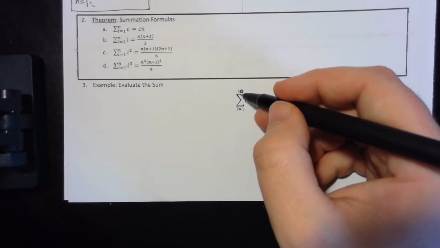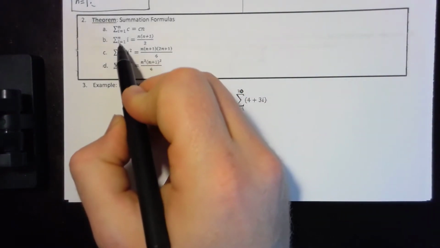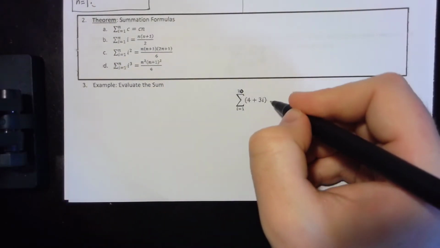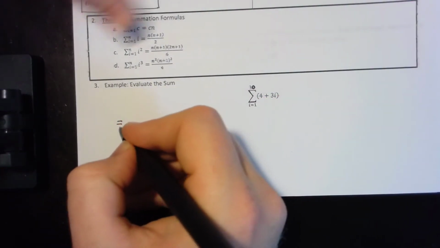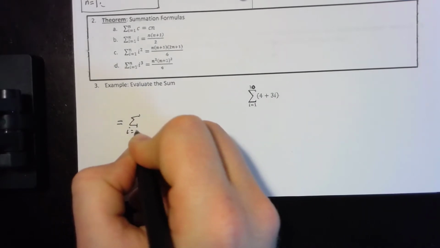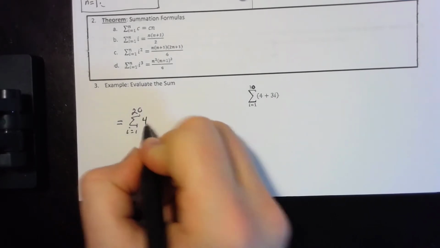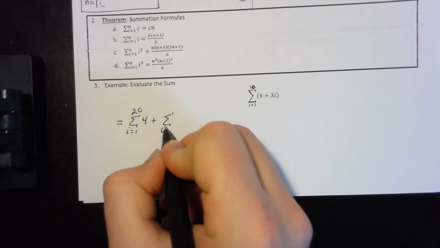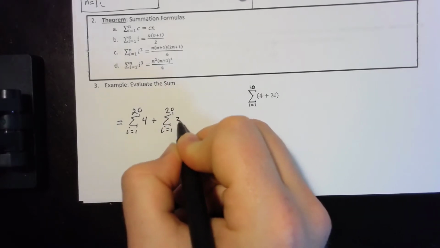means I can technically visualize that I'm ending at some n value, and I can treat this just like I treated all the summations in the previous assignment. So this is going to be the summation of i equals 1 to 20 of 4 plus the summation of i equals 1 to 20 of 3i.